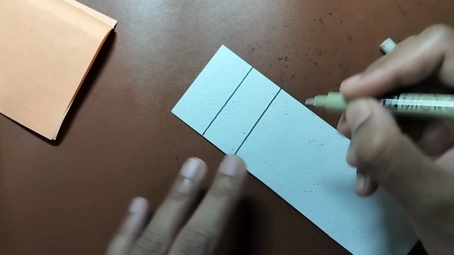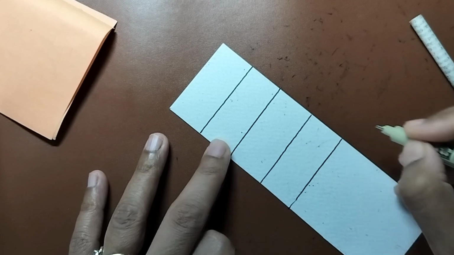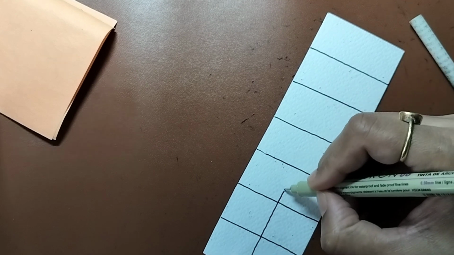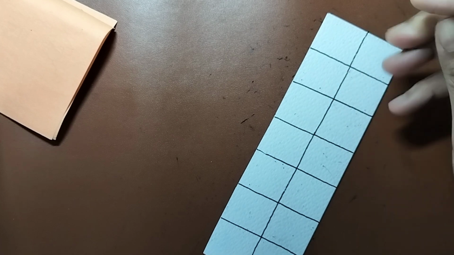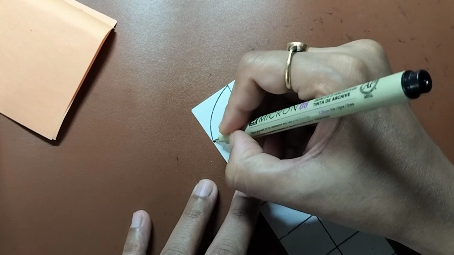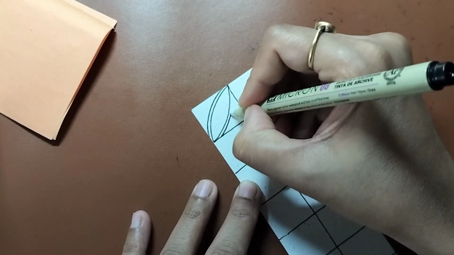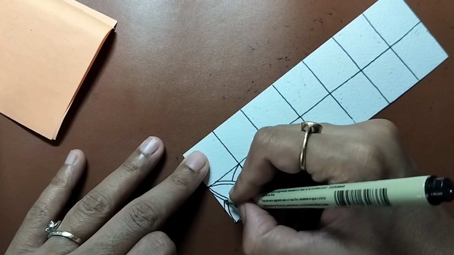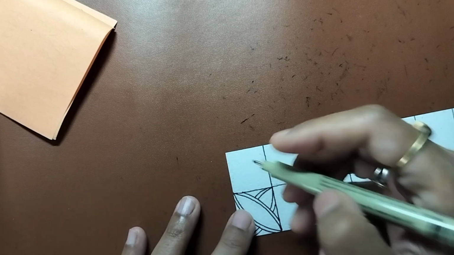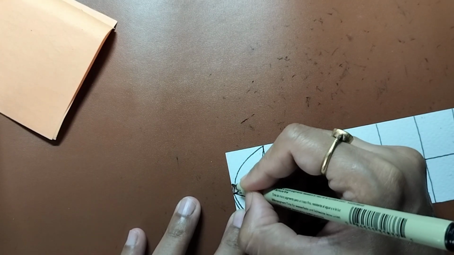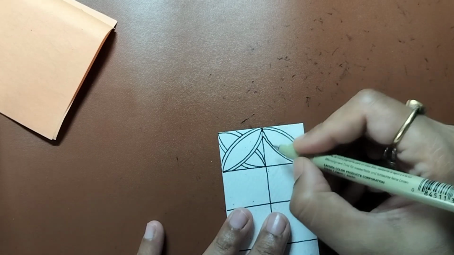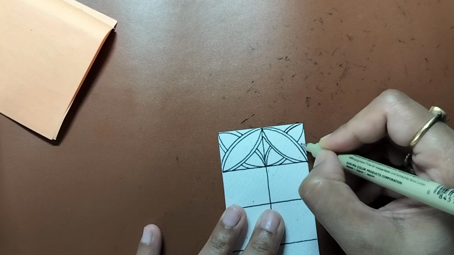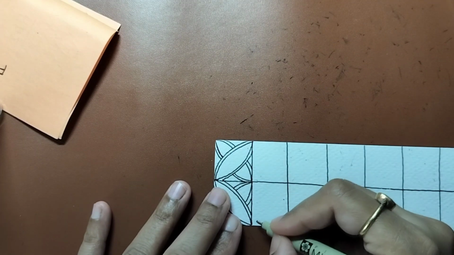So I'm again going to draw my grid, and a line in the center. Yes. Now this time, although I will start in the same way, however, the next rice shape I'm going to change the direction. Yes. Again, add an additional aura like this. Again, the next one will be in this direction.